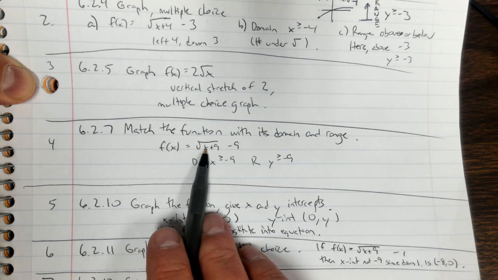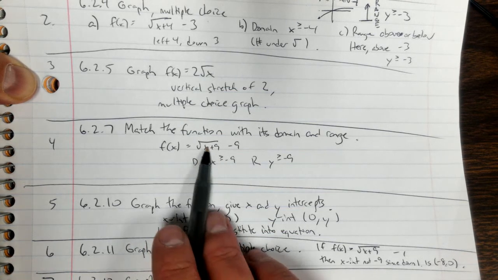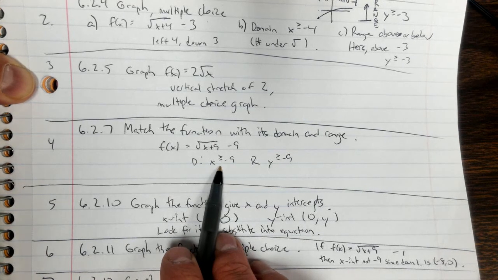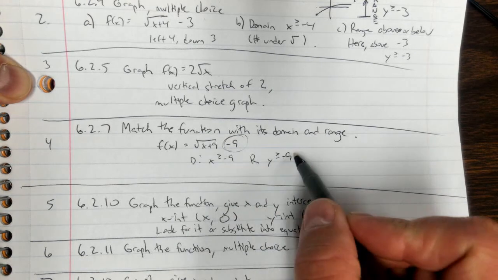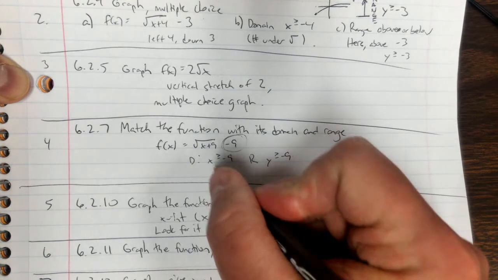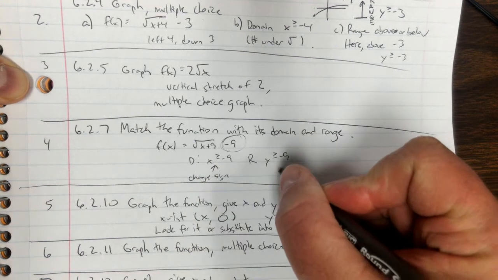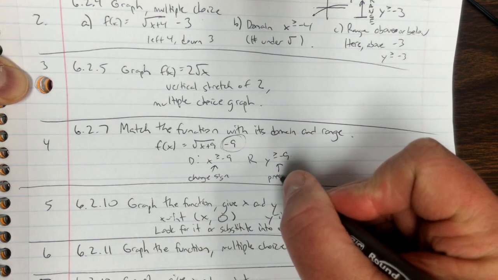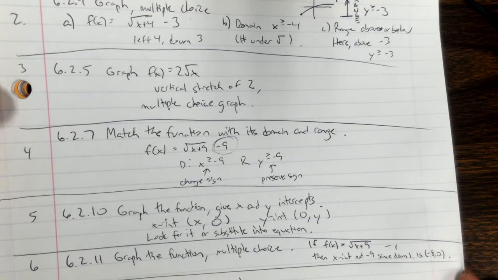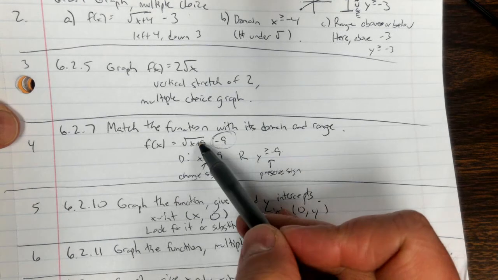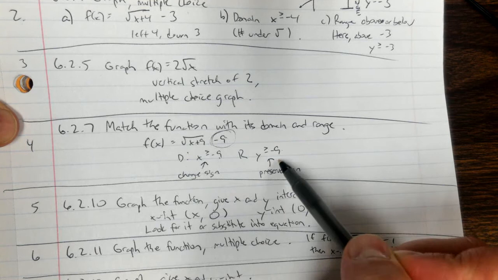So if you have your square root of x plus 9, then your domain has to be x greater than or equal to that number. And then with your range, use this number and don't change the sign. So again, on this one, the domain, you change your sign, and on this one, you preserve or keep your sign. So basically, we had a plus 9, so we had to change to negative 9 for the domain, and then keep this one negative 9.